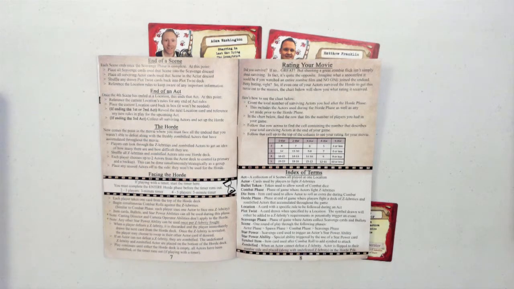So there you go. Hopefully you feel prepared now to go and take on this celebrity horde and shoot that remake. And then maybe you're able to survive long enough to see what the critics thought of it.